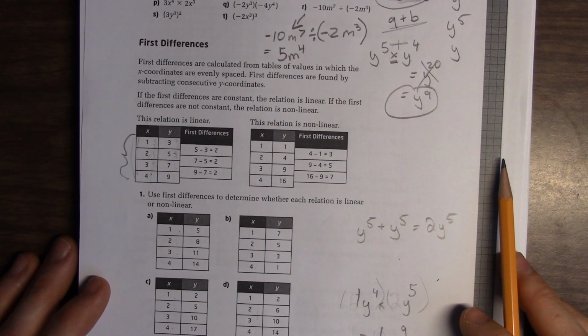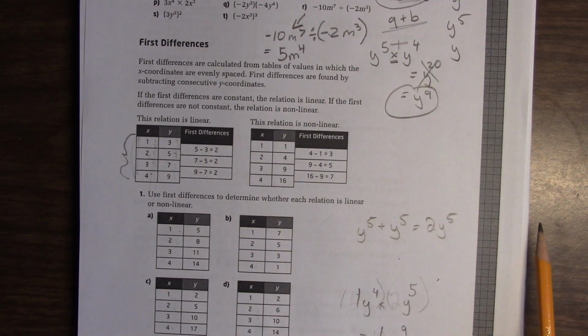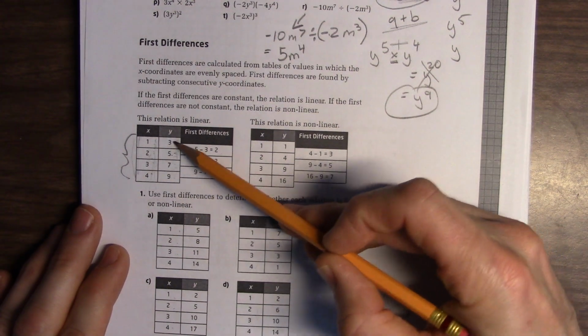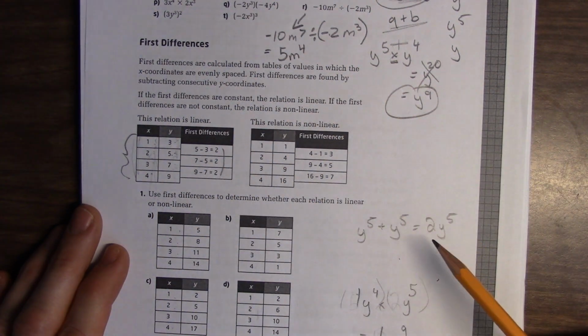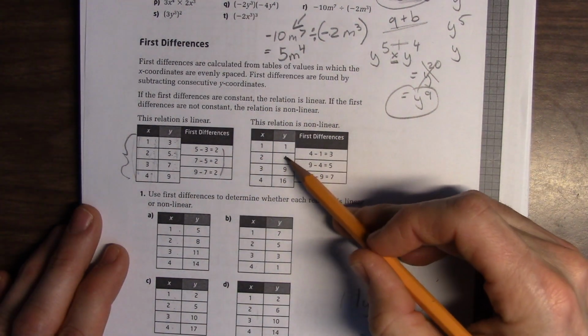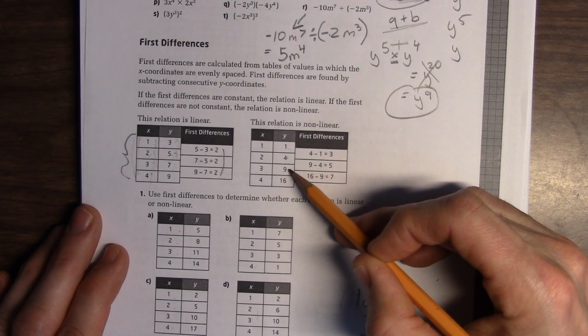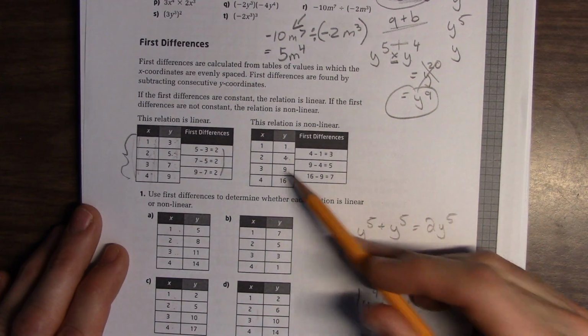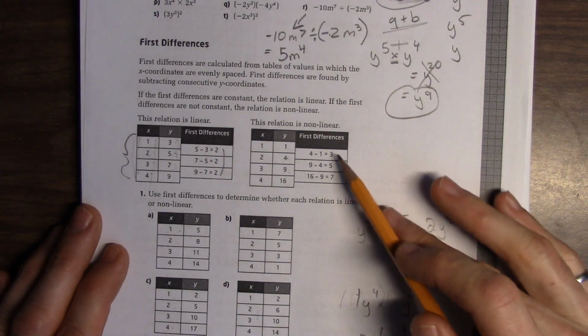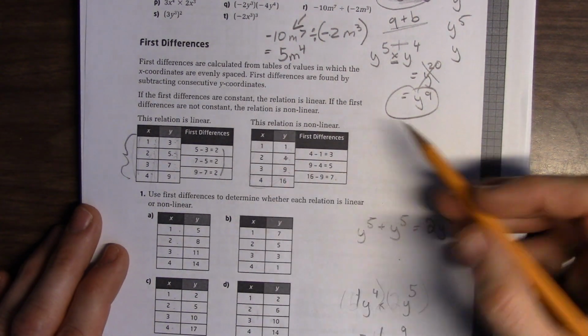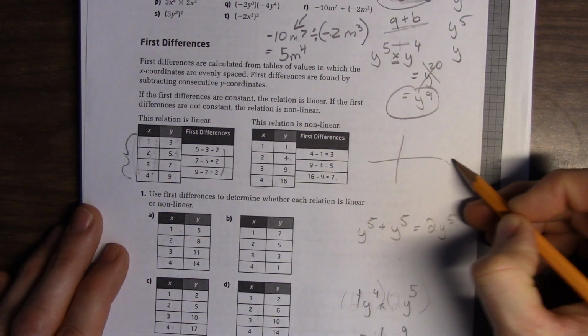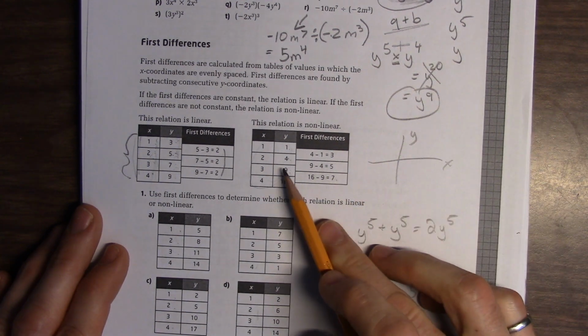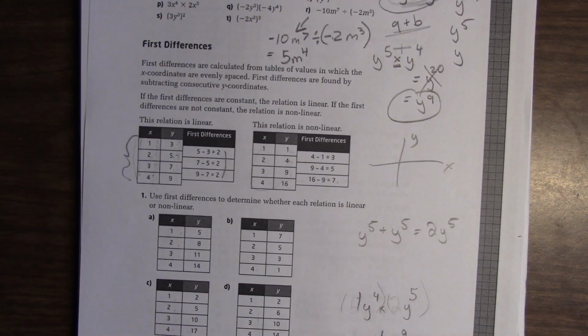The main thing with first differences is we want to check whether or not they're all the same. If they're the same, we know it's linear. If they're not the same, so 4 minus 1 is 3, 9 minus 4 is 5, and 16 minus 9 is 7, we know that this graph, if you were to graph it out, here's our x, here's our y, is not going to be linear. It's not going to be a straight line.